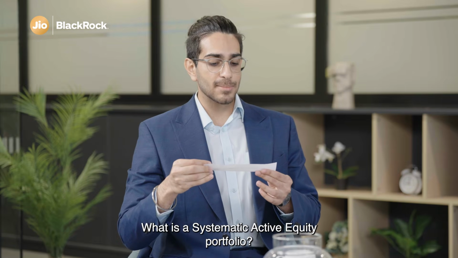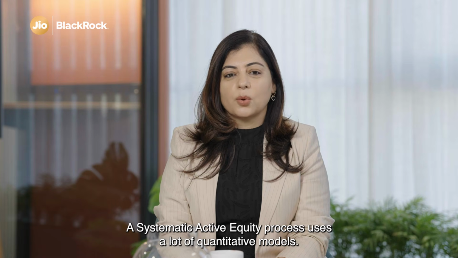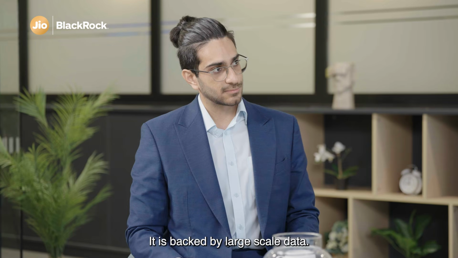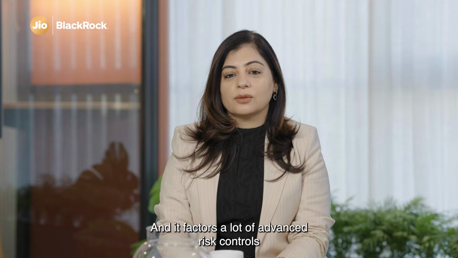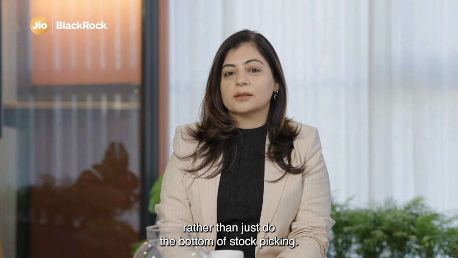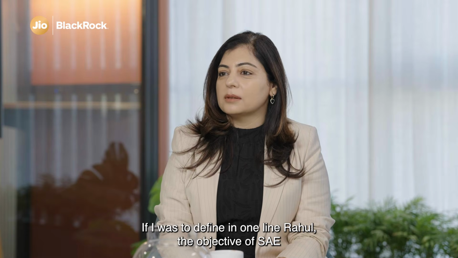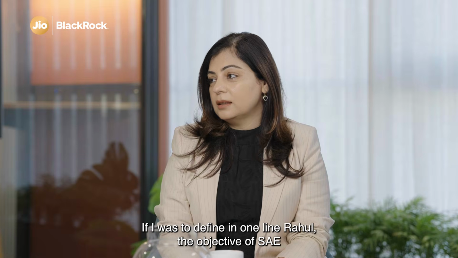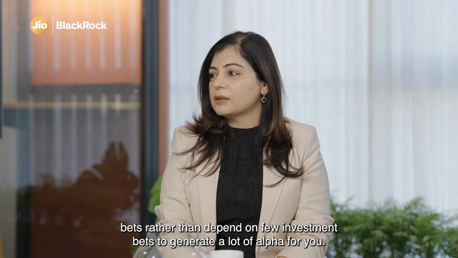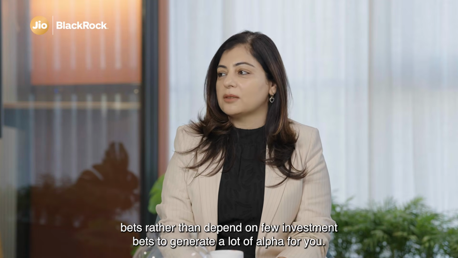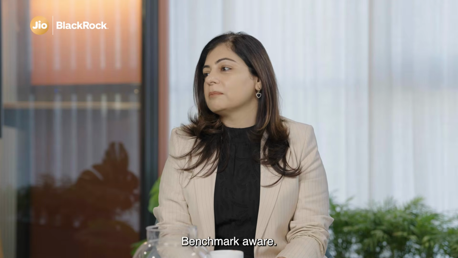What is a systematic active equity portfolio? A systematic active equity process uses a lot of quantitative models. It is backed by large-scale data. It depends on behavioral insights, and it factors a lot of advanced risk controls rather than just doing bottom-up stock picking. If I was to define in one line, Rahul, the objective of SAE is to capture little alpha across many investment bets rather than depend on few investment bets to generate a lot of alpha for you. And hence, this approach is risk-aware, benchmark-aware.